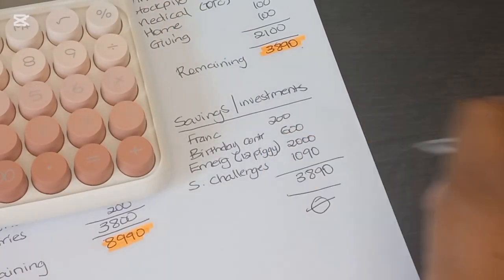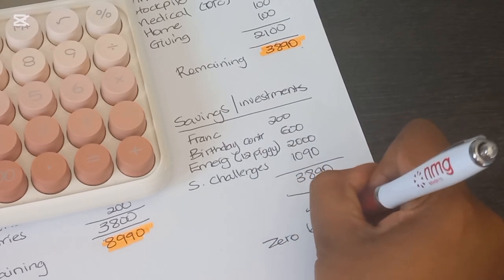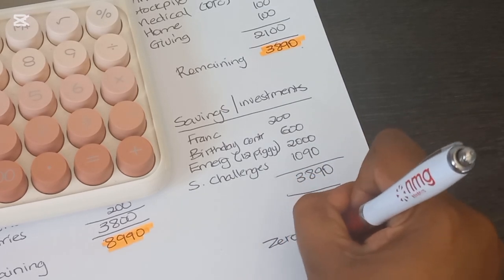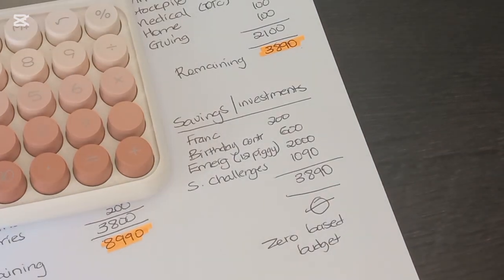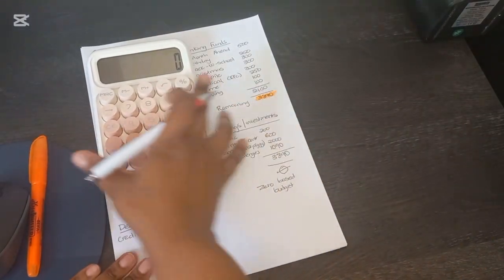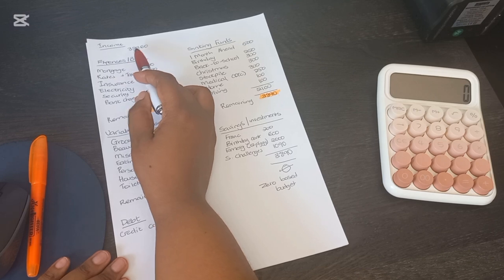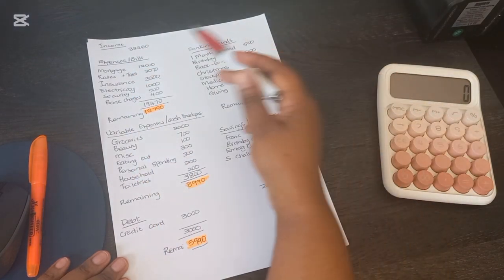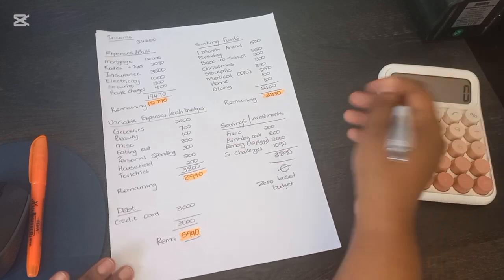That right there is a zero-based budget. Every rand has been accounted for. So every rand, that whole 32,260 has been given a job for the month.